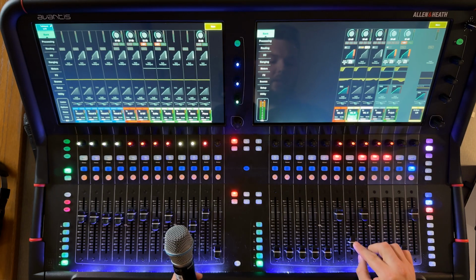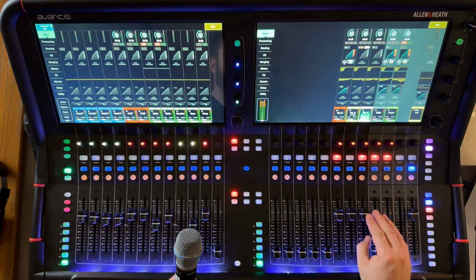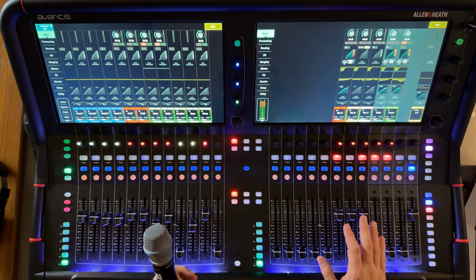But we want enough gain so that we have enough signal to work with, because we don't want to be mixing down here and have our fader way at the bottom. We want to try and be up here. So there's a couple different ways to set gain.